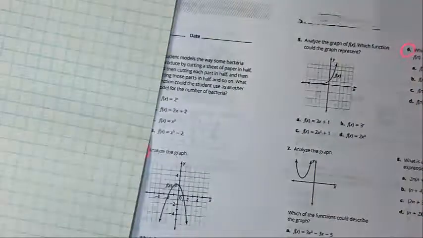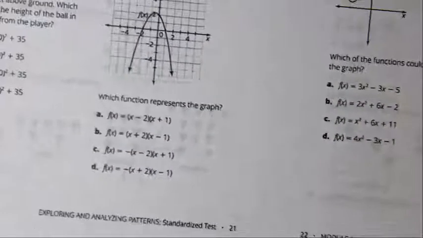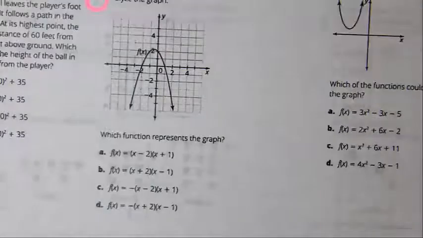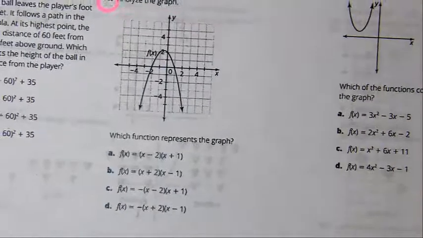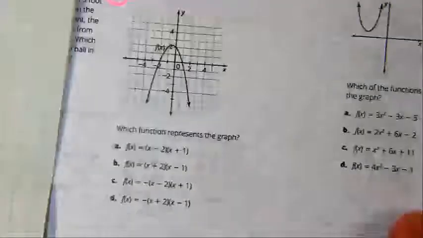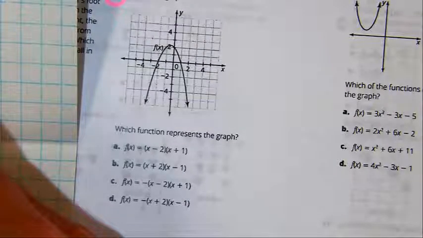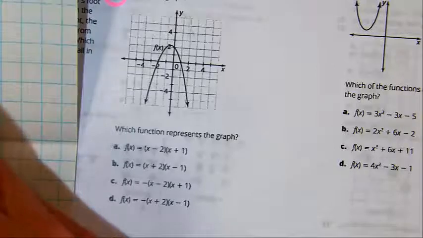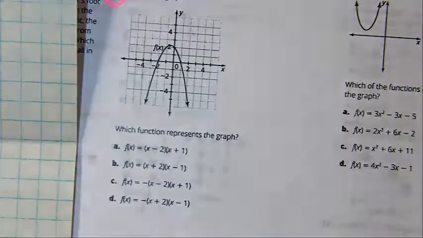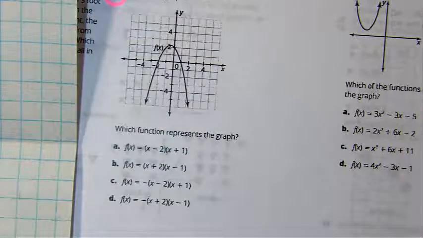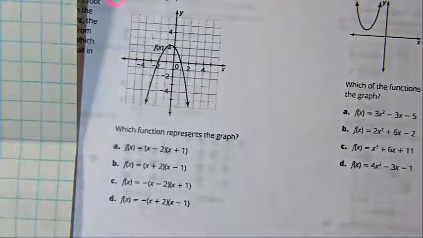In question number 4, it says analyze the graph. So if I look at this graph here, I'm just going to write down some observations I recognize from number 4. What do I notice about the graph? Up or down? So my a value is going to be what? It's going to be some kind of negative number. What else does the graph show us?